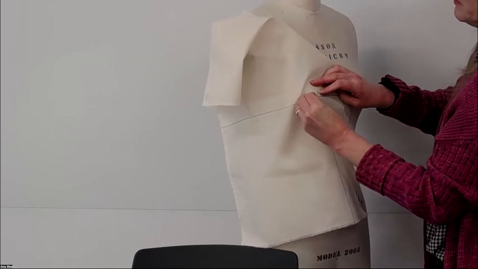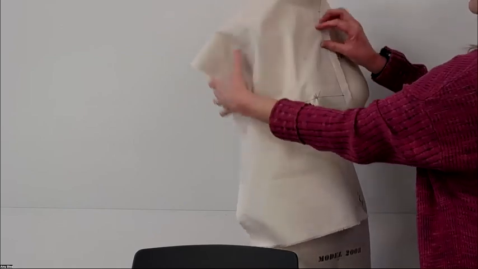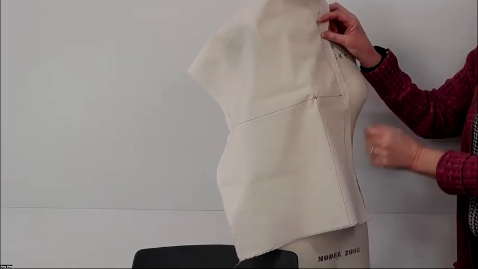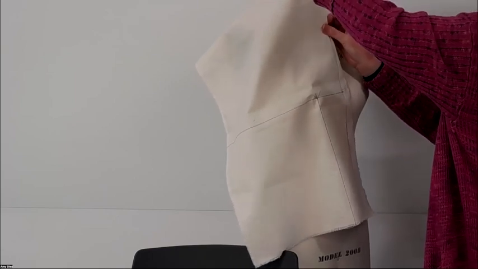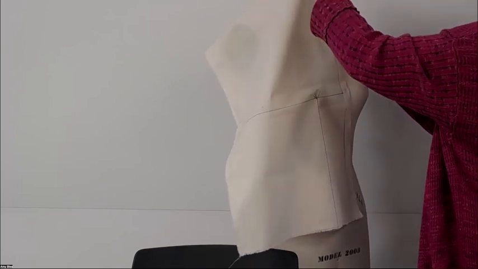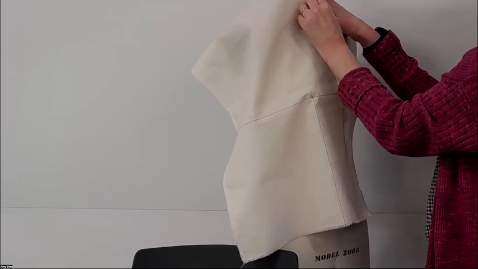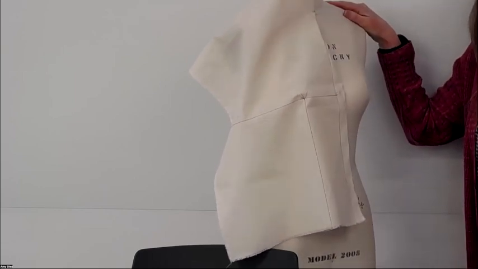I don't want it to move. This is my pivoting point. So this seam allowance here, this 1 inch, I'm going to fold that back, and I'm going to pin my neckline where I marked my neckline right there at the neck.